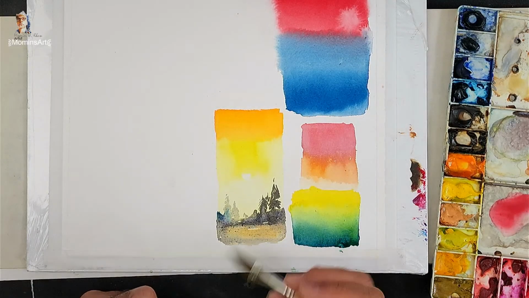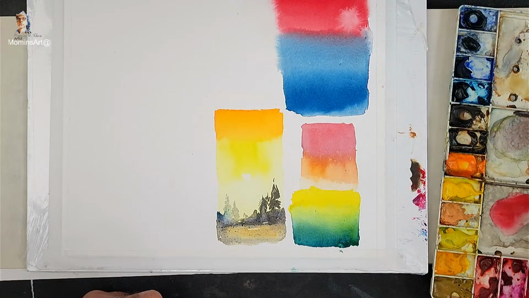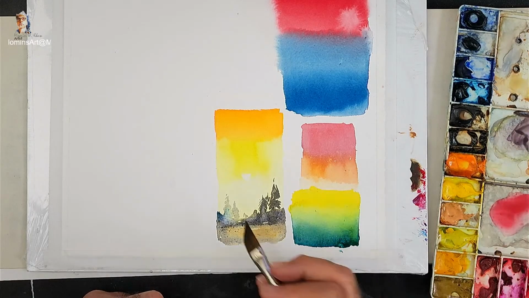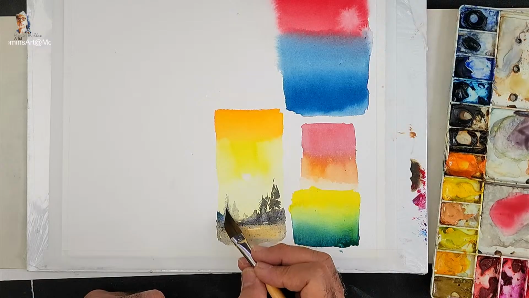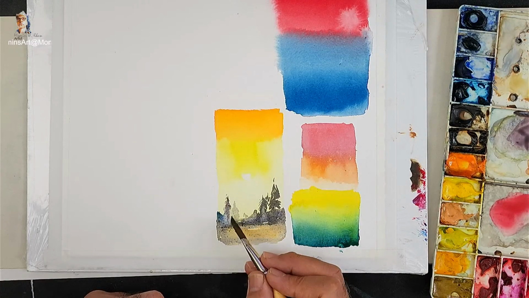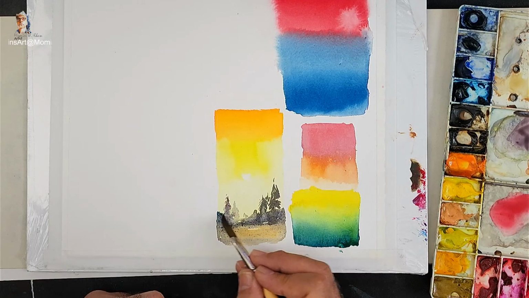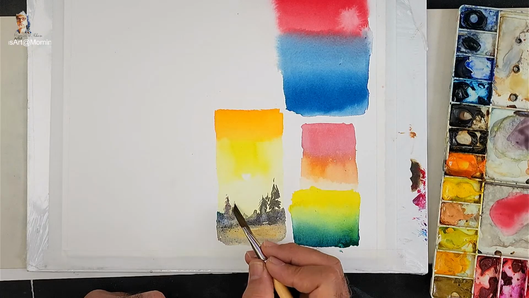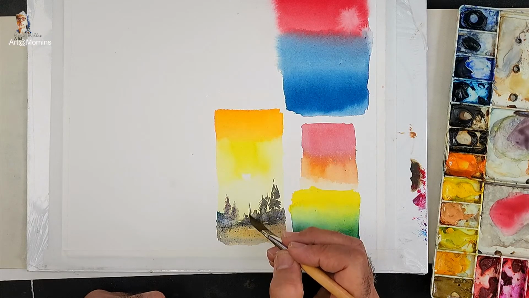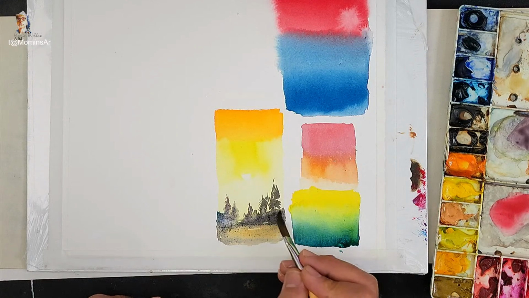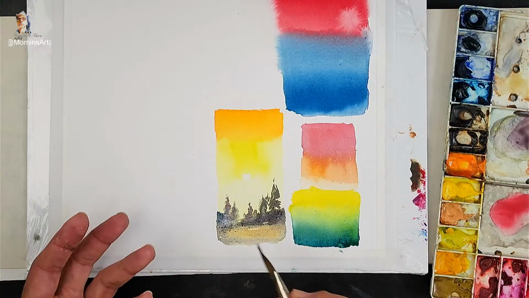So here, let's use some purple color. So let's see. I have a nice Van Gogh purple dusk or something. This color is so beautiful. So here, there you go. So that painting is ready, right?